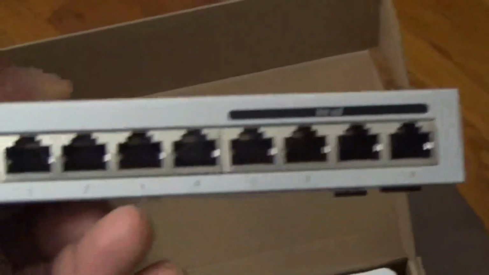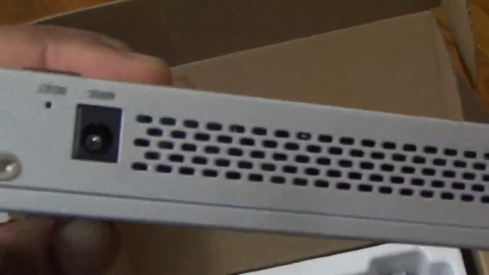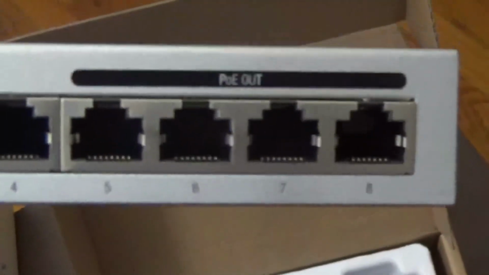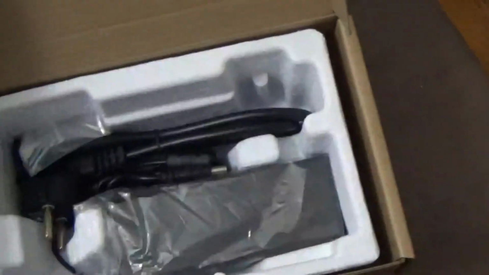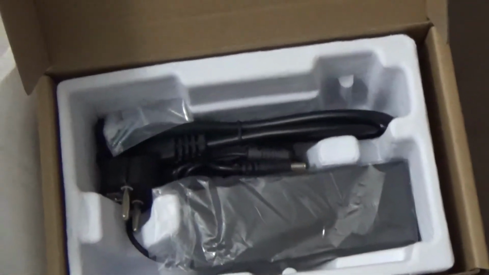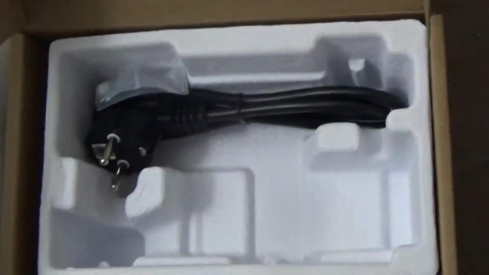So there's a simple 8-port switch, with power in the back. The last 4 of these ports do power over Ethernet. It's 802.3AF power over Ethernet. That's the standard that Ubiquiti uses for their access points, meaning that you can connect your access point directly to this and get power from it. And it's not really a lot in the box.